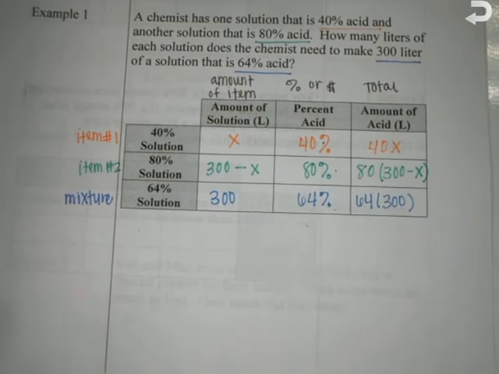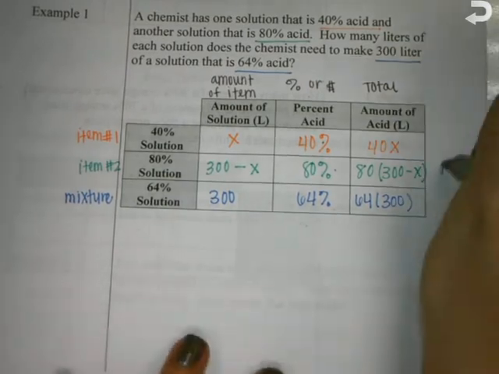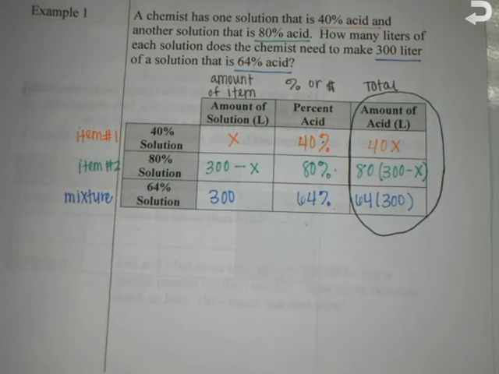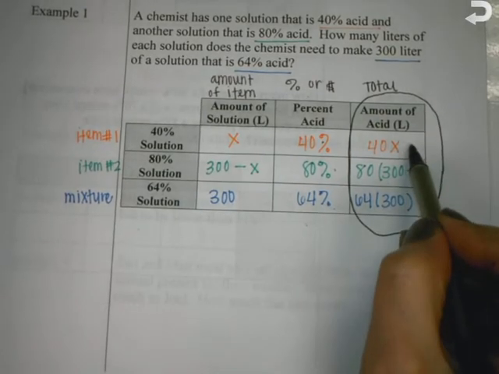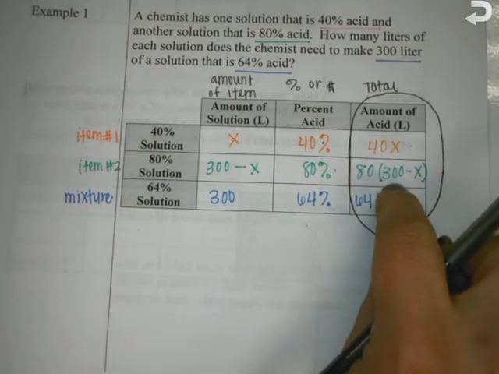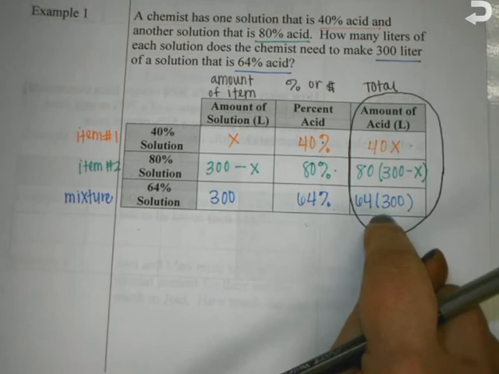What we're going to do now is take this last column and write an equation. The amount of acid in this one plus the amount of acid in this one should equal the amount total, correct? So this is part of it. This is the second part. Here's your total.